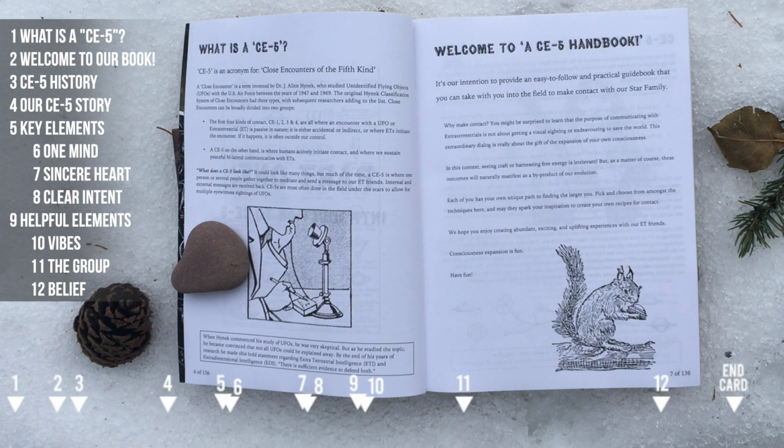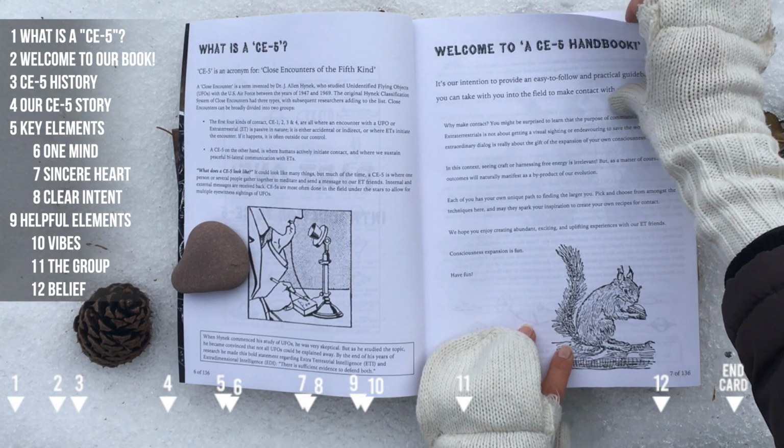Each of you has your own unique path to finding the larger you. Pick and choose from amongst the techniques here, and may they spark your inspiration to create your own recipes for contact. We hope you enjoy creating abundant, exciting, and uplifting experiences with our ET friends. Consciousness expansion is fun. Have fun.